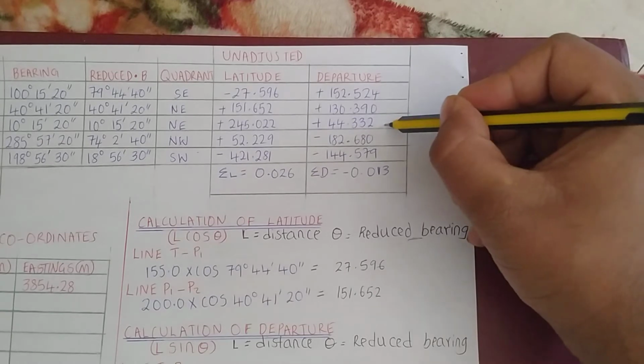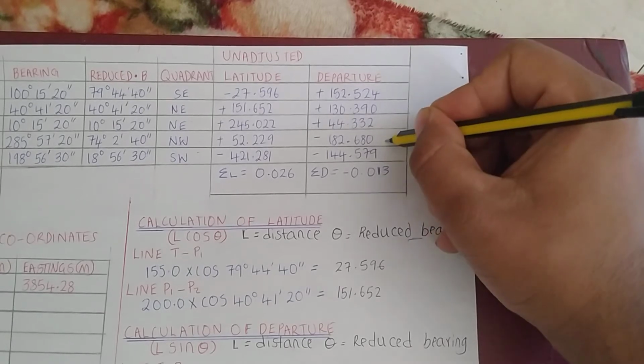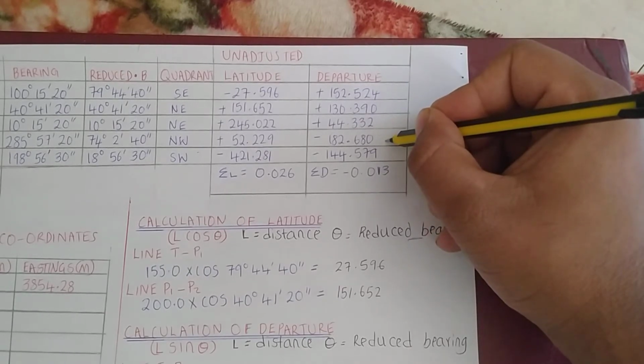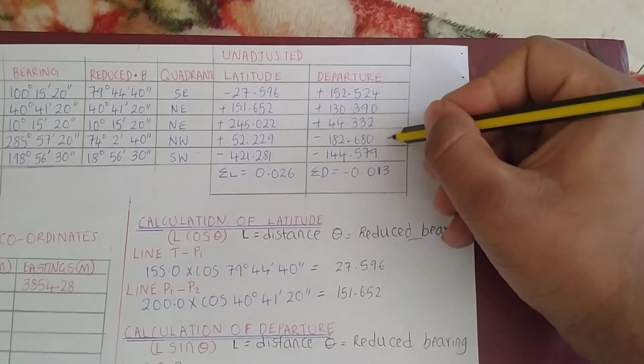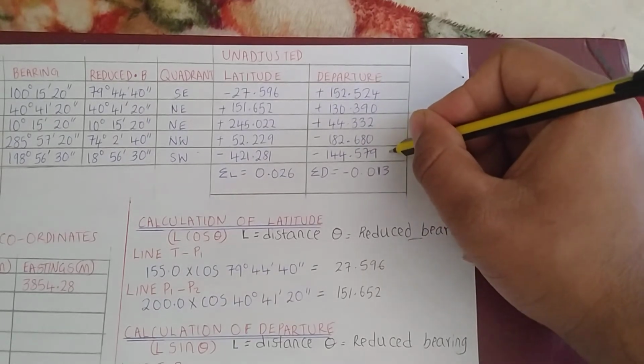The next line was P2P3, which has 44.332. The next one, line P3P4, has 182.680. And the departure of line P4T is 144.579.